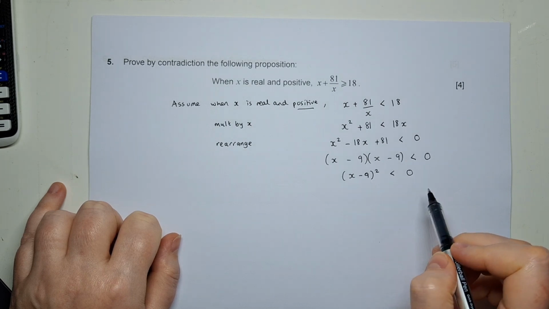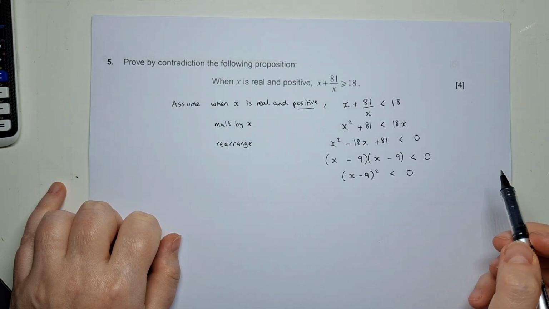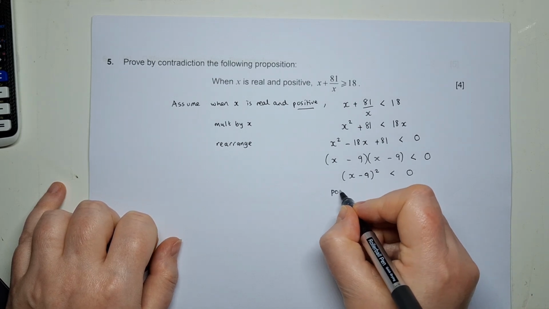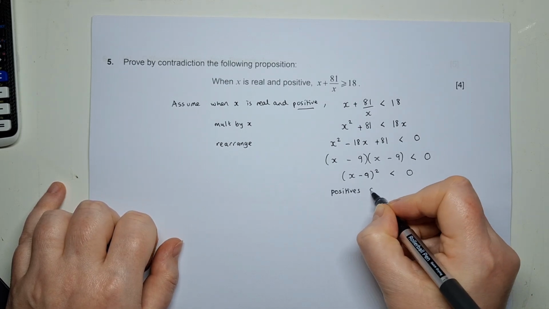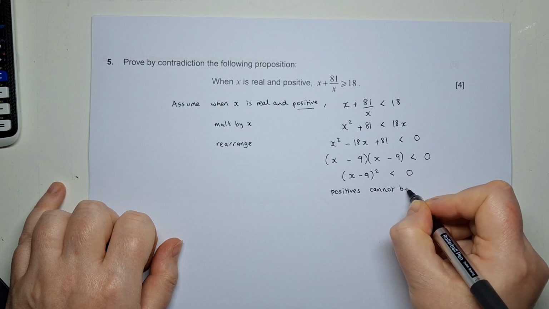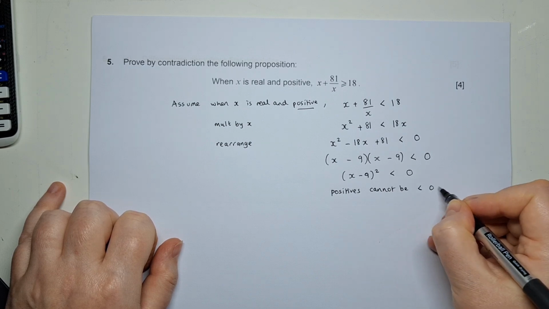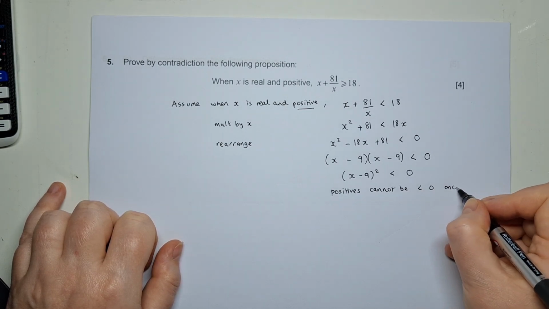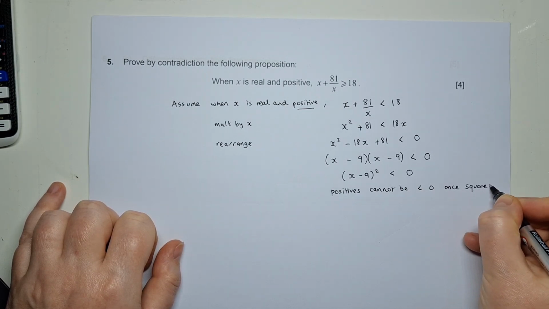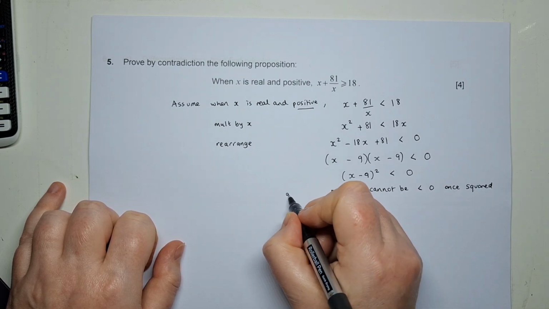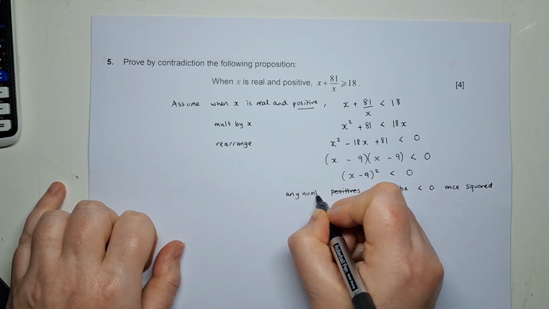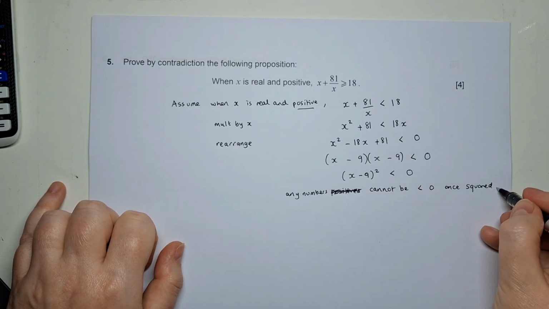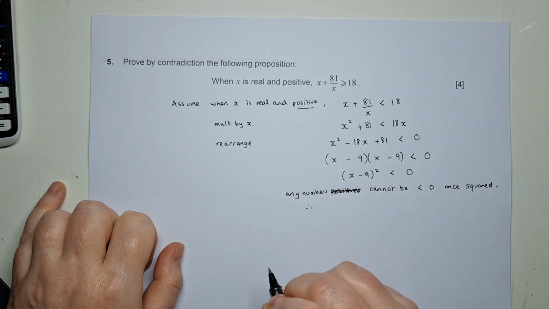Okay, so we're not solving this like we would have solved an inequality in Unit 1. We're just observing that this is not possible because any numbers cannot be less than 0 once they're squared. Okay, so it's not really positives, it's any values. Any numbers cannot be less than 0 once they are squared. Therefore, this is impossible.